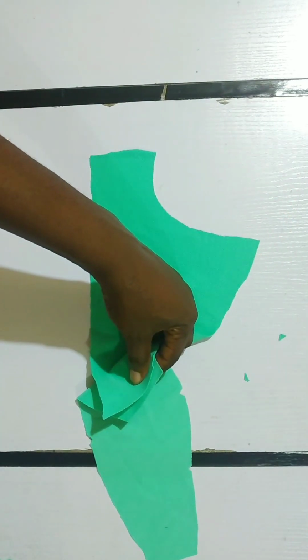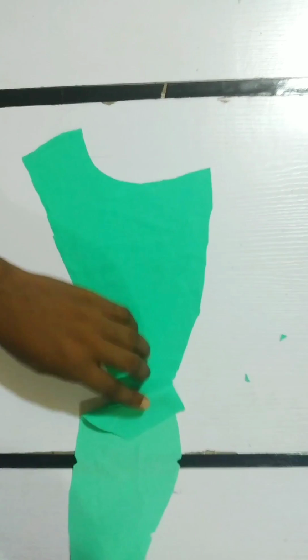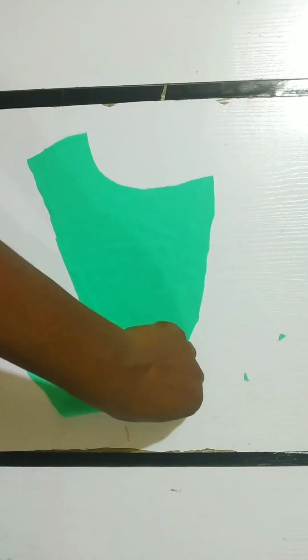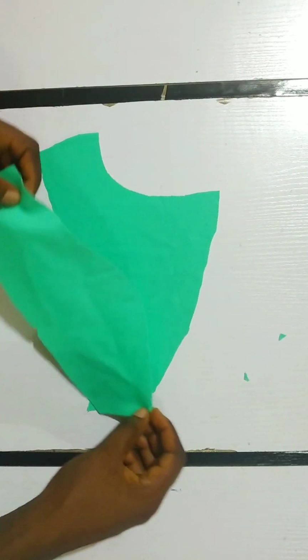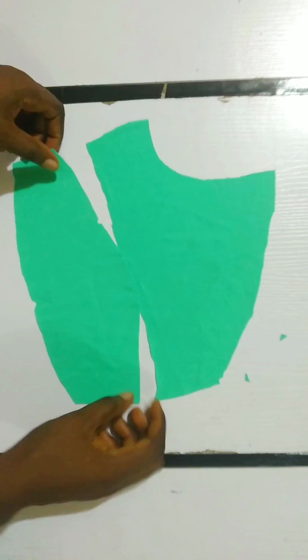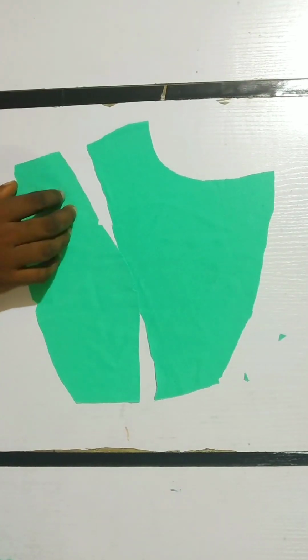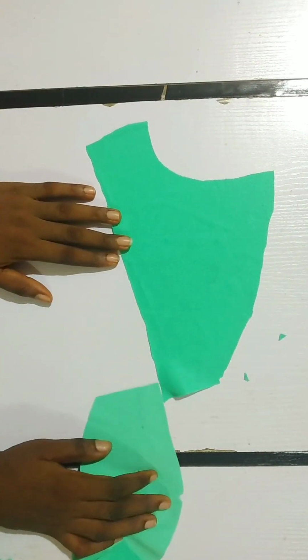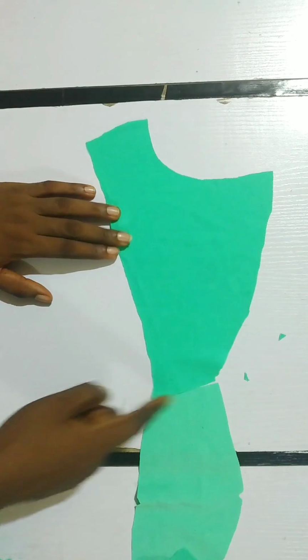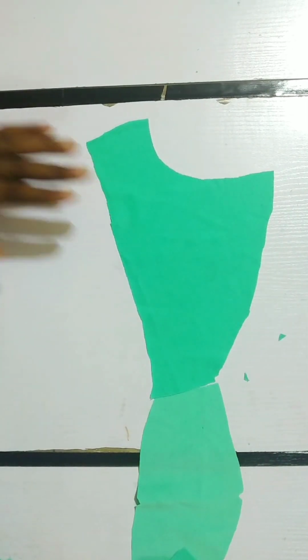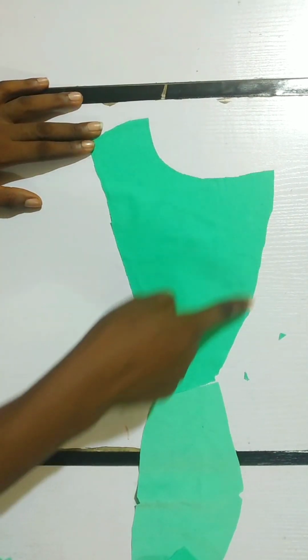Okay, so I hope you understand this. Join here, okay, like this, because we are going to be joining it together at the end of the day to this part. Okay, so join, but before you join, you can go ahead and turn this up. Okay, if you are using your lining, go ahead and turn. If you are using your bias, or if you are folding, go ahead and fold.